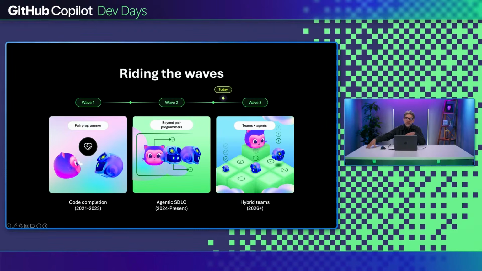And in the future, we're going to have hybrid teams, with teams of agents doing the work and humans doing the work, working together and moving things forward. So we are right now in the middle stage of this, wave 2, and moving on to wave 3, where we're going to have these hybrid teams of us and the agents working together to build great and amazing applications.